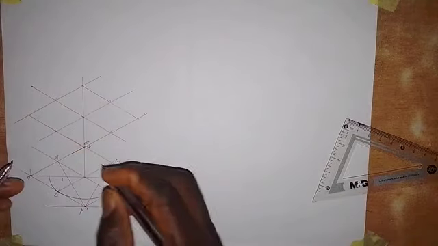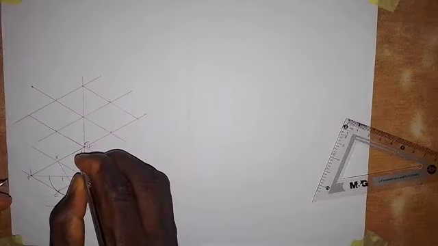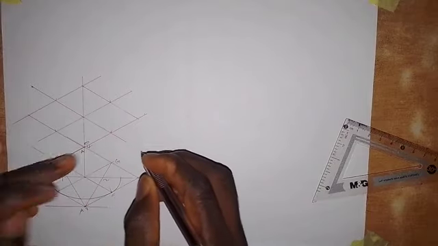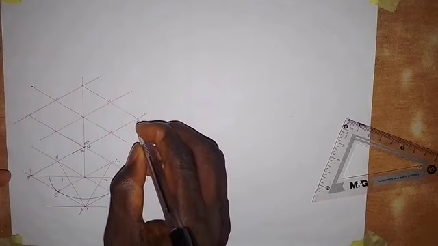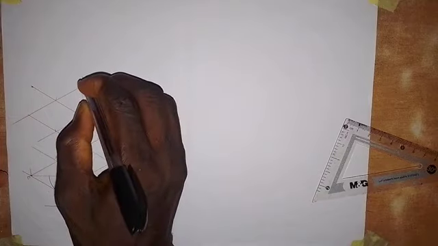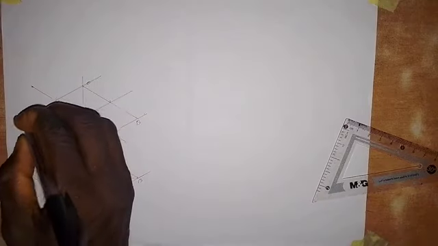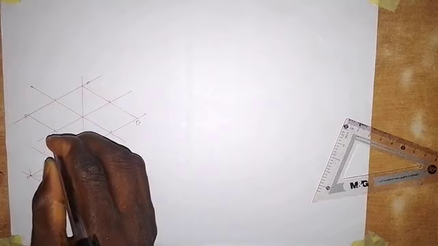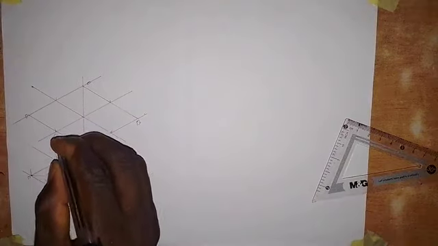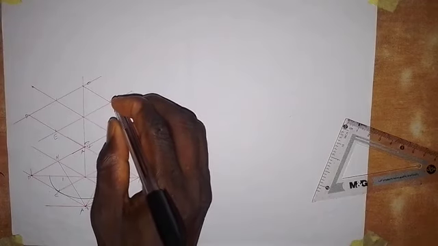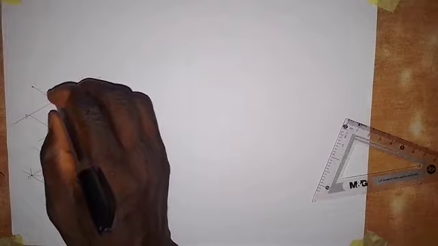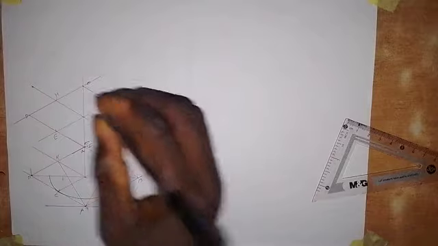So then this point here, I will call it point A, for the top face, for the top square, and this is point B here. Okay, so here is point C. This is point D. Okay, here we have point E, and this is point F. So this is point G, and this is point H here.